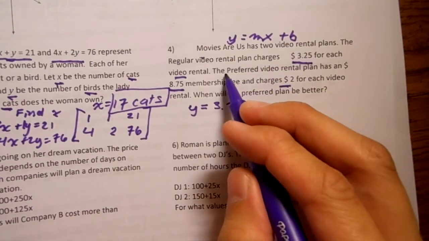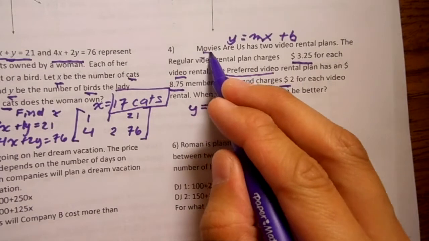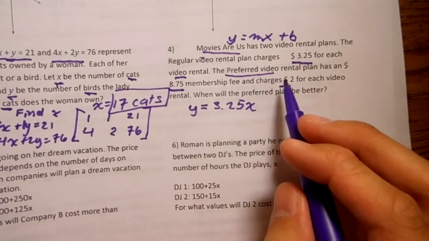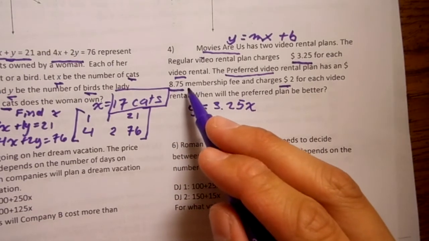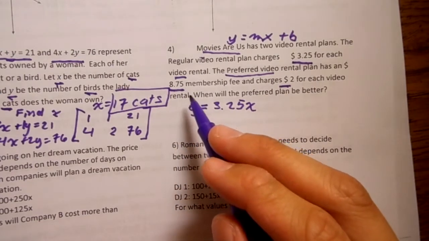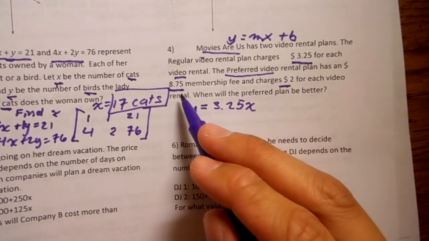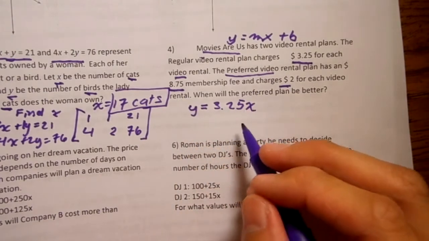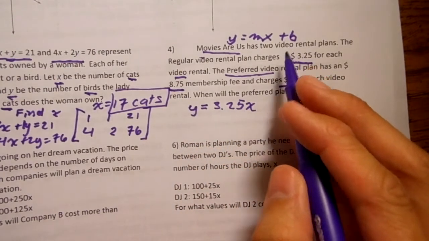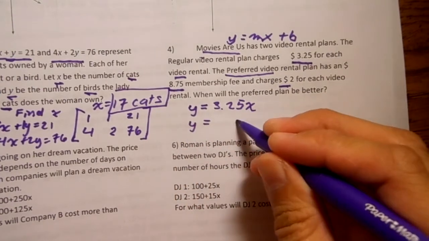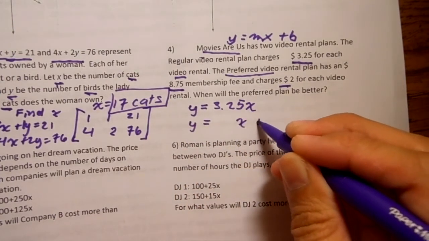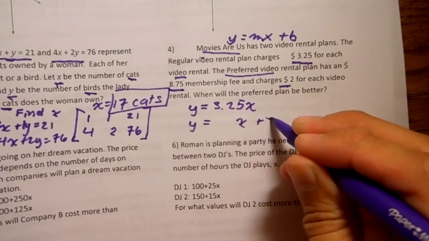Now let's look at the preferred video plan, since we've already looked at Movies R Us. The preferred video plan has a membership fee, so that's the starting point. Even if you haven't rented any videos, you still have to pay up front $8.75. What's that? That's your y-intercept. That's your starting point. So let's form another equation: something x plus my starting point, which is $8.75.